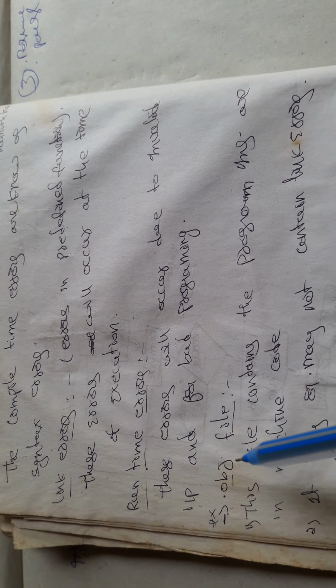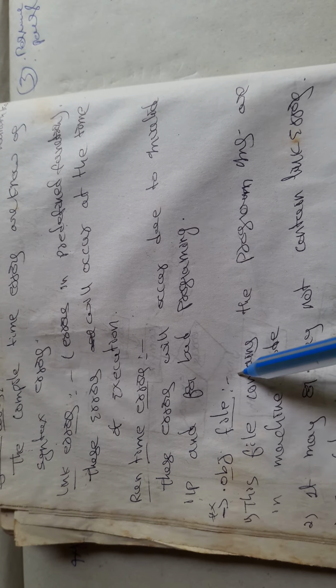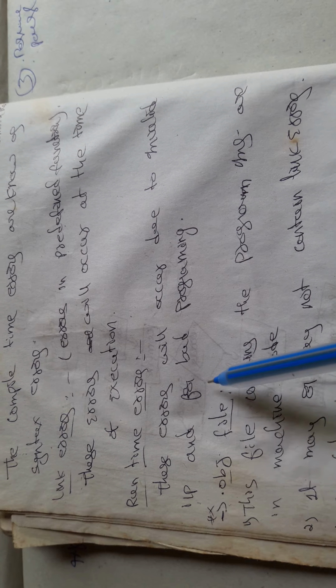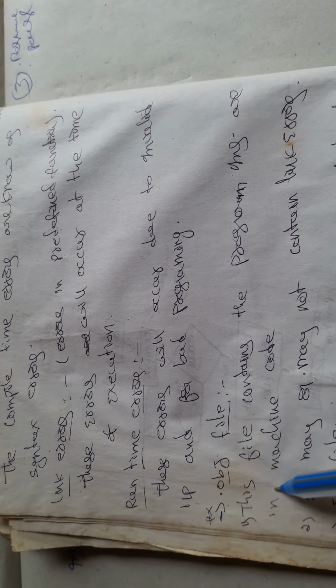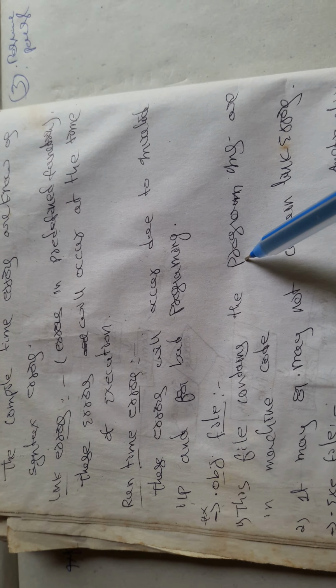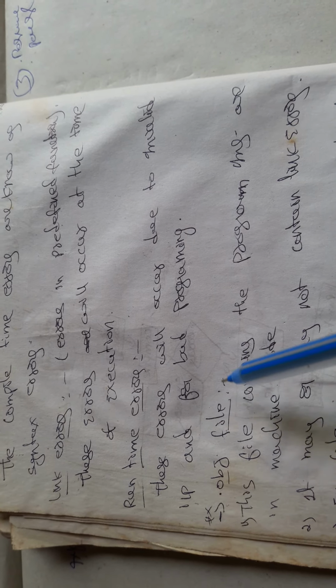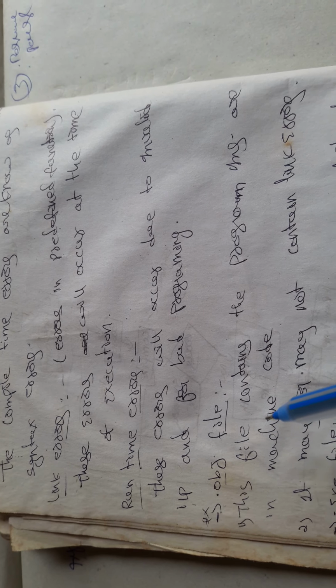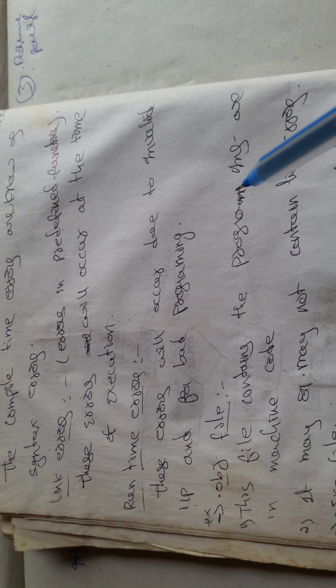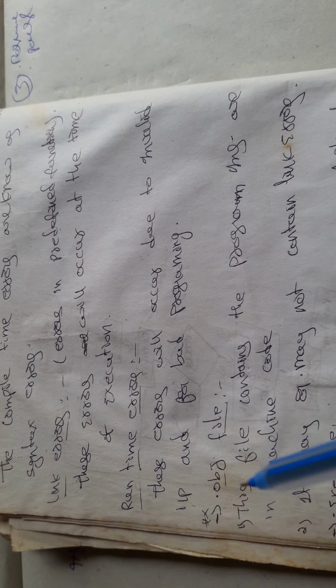Okay, and you can note down the .obj file. This is a very important question, an interview point. The file containing the program instructions in machine language is known as the .obj file.